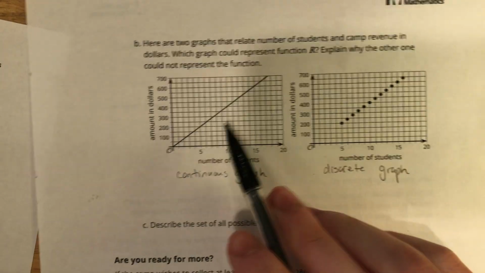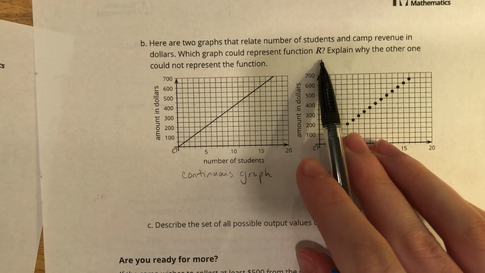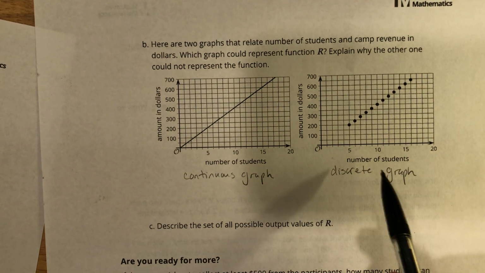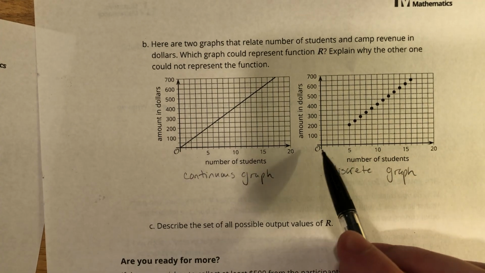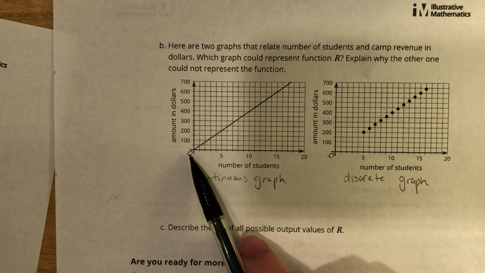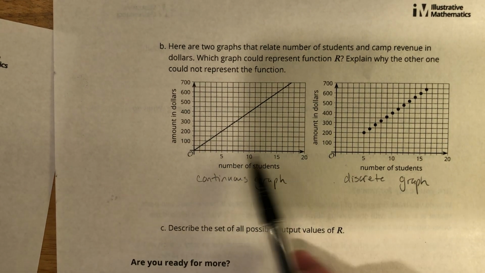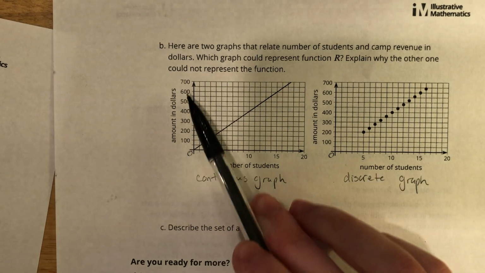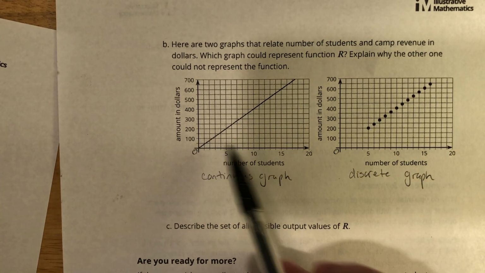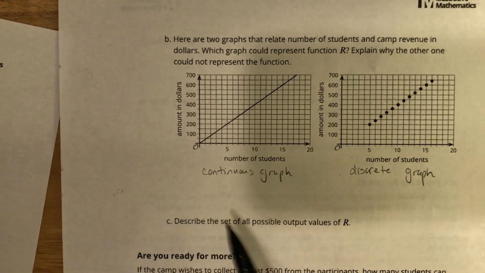So which one do we want to represent R? Well, we just talked about how we cannot have half a camper. That means we can't have any decimal values. So when you have a continuous line like that, that means that every number between 0 and 20 is being included. Every number between 0 and 700 is being included. So that's a huge issue. We can't have half a student.